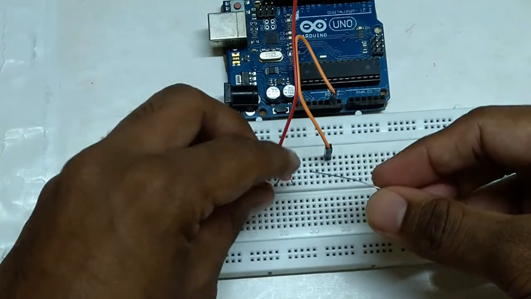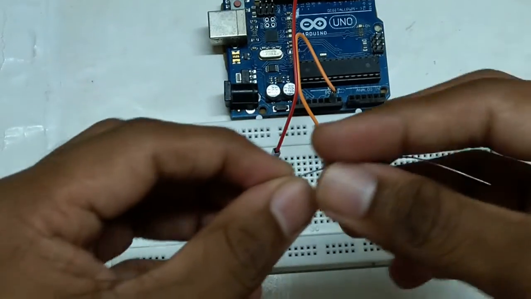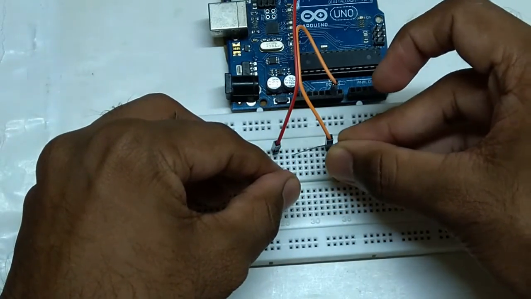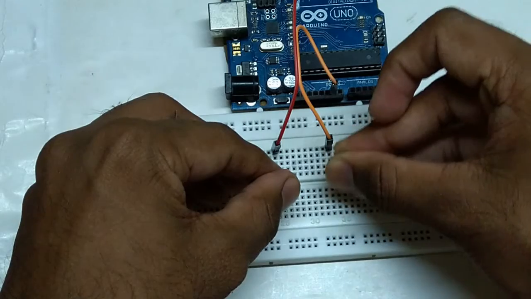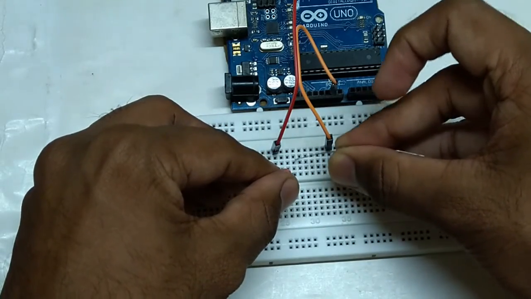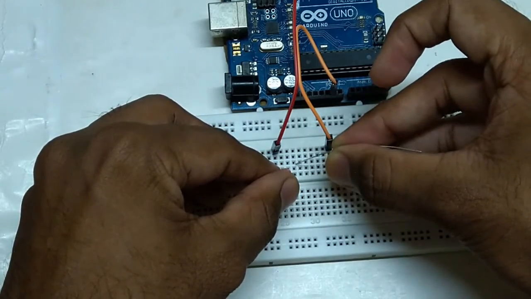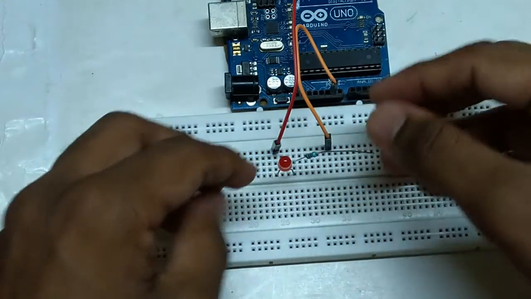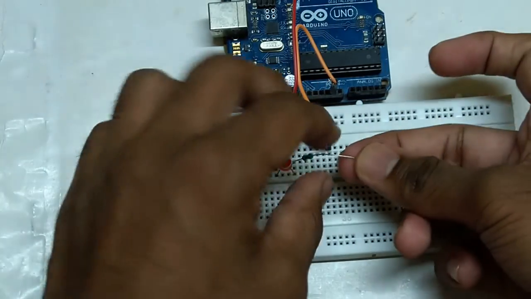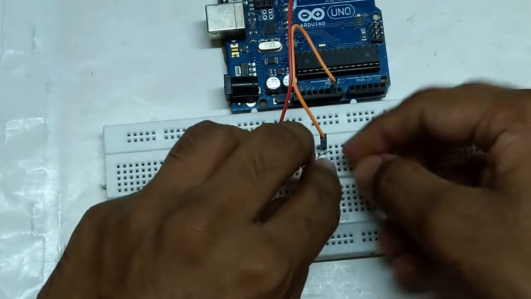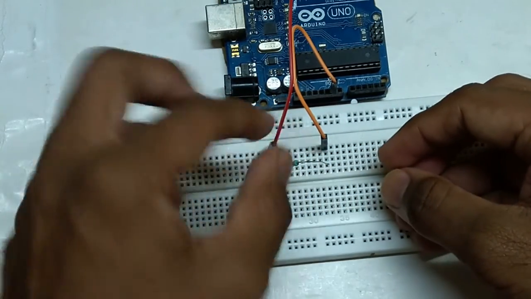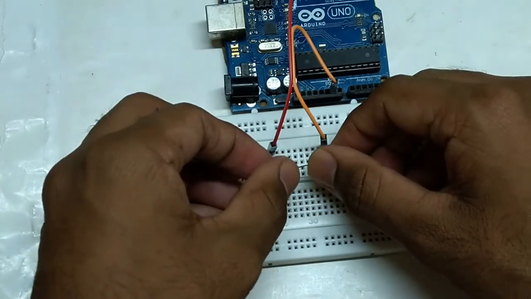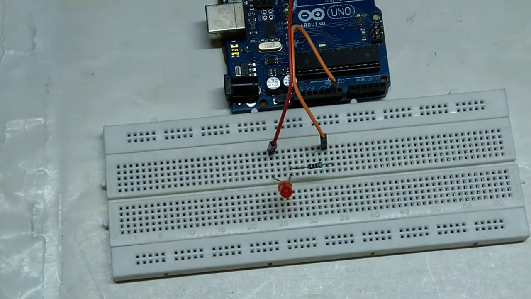Then take the resistor, connect the resistor to the same point. So we know that all these are the same point, all these are shorted, so you can connect the resistor to any one of the points. Let's say I'll connect to this point here, and then connect the other end of the resistor to the ground point, which is this. So you can connect it here. So now we have our circuit.